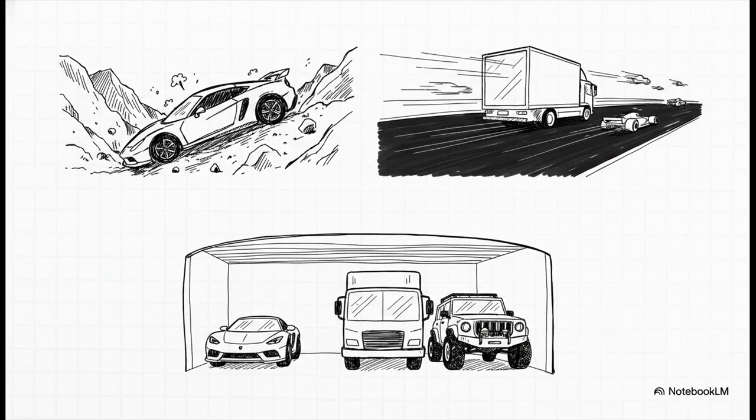I love this analogy. It's so simple, but it's really powerful. You wouldn't use one car for everything, right? You're not going to take a Ferrari off-roading, and you're not going to try to win a Formula One race with a moving truck. You build a fleet of vehicles, each one specialized for a specific job. Your data architecture should be exactly the same.